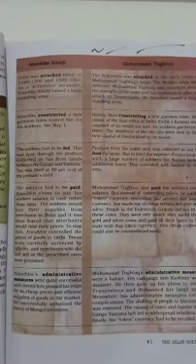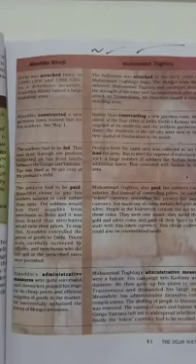Okay, then about the Tughlaq dynasty. The Tughlaq dynasty's founder was Ghiyasuddin Tughlaq, and a very important, very famous ruler is known as Muhammad bin Tughlaq. He was also known as the wise fool. Wise fool. Why was he known as the wise fool?